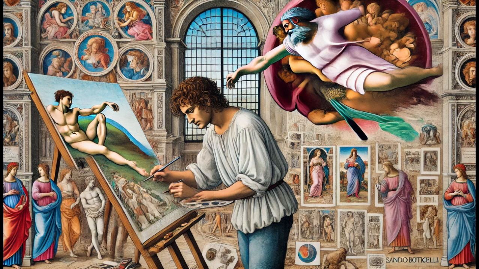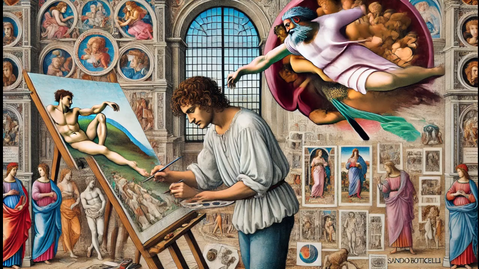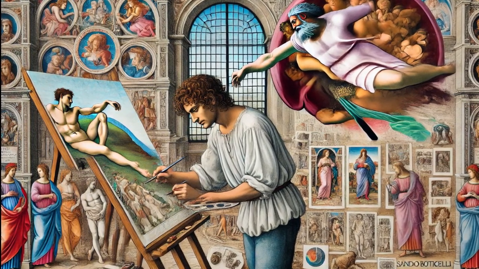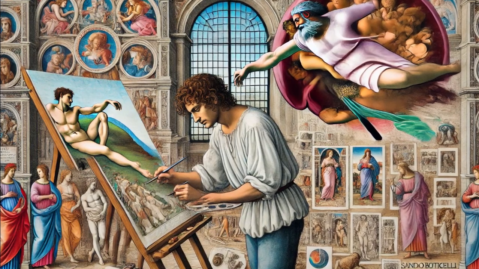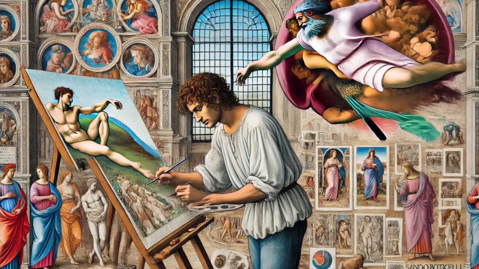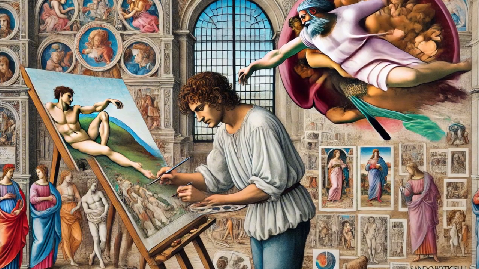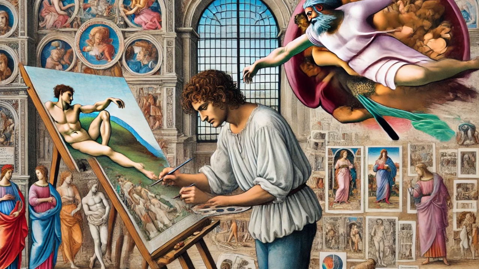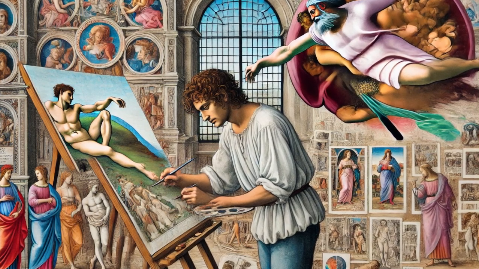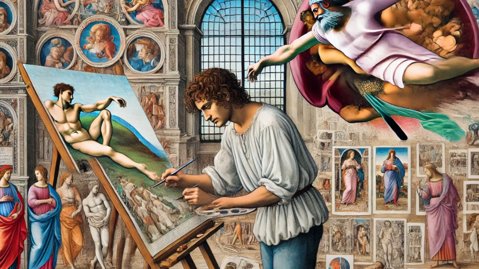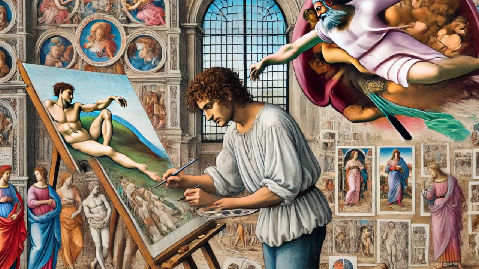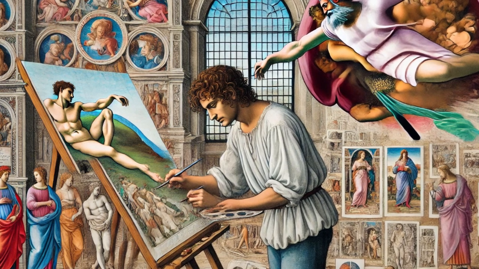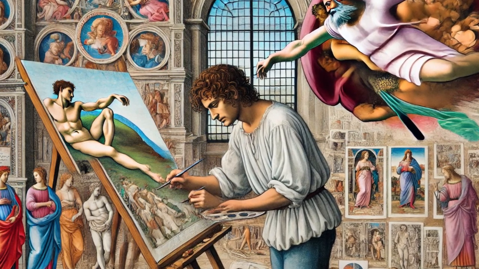Botticelli's portraits, like his larger works, are marked by their elegance and attention to detail. His subjects are often depicted with idealized features, soft skin tones, and a calm, serene expression. One of his most famous portraits is Portrait of a Young Man, painted around 1483. The sitter, dressed in rich clothing and with a thoughtful expression, embodies the Renaissance ideal of the cultured, refined individual.